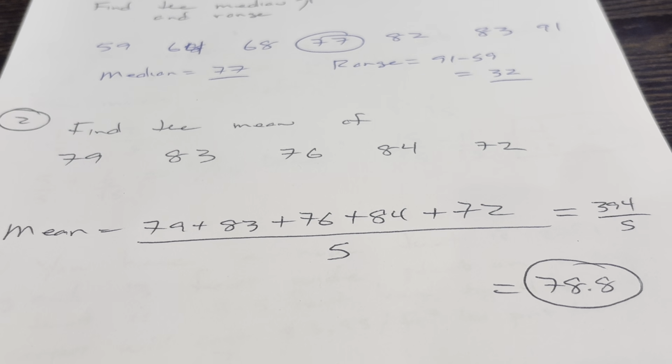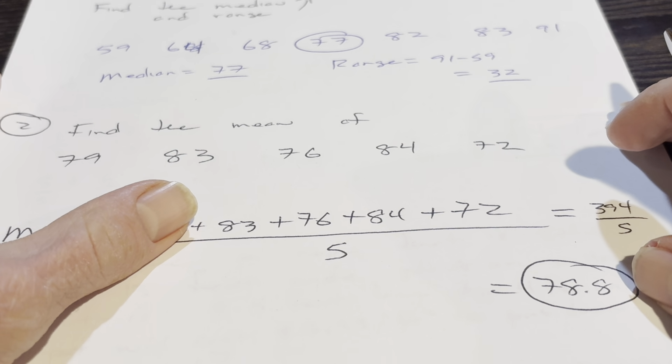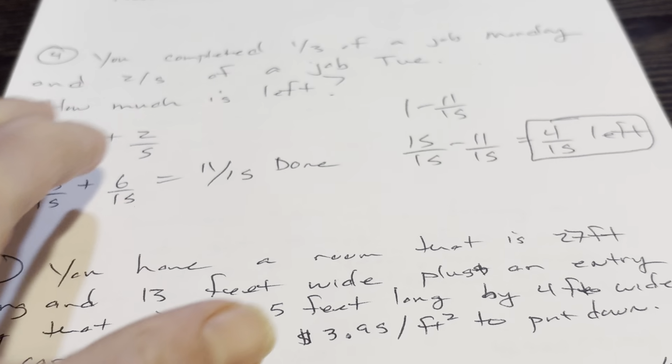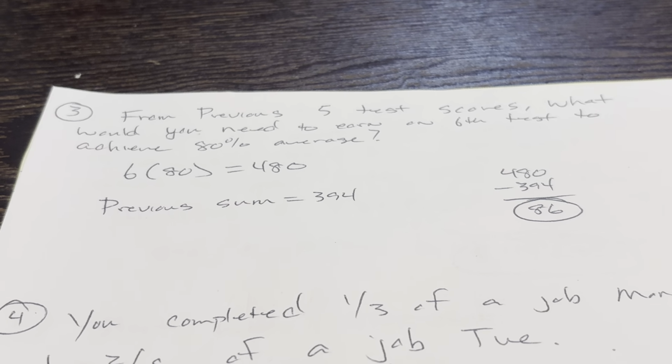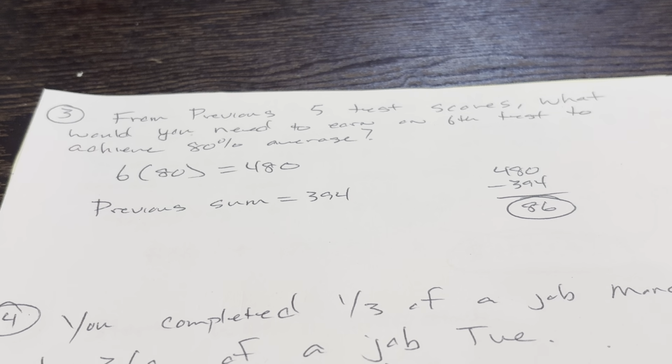So let's pretend for number 3 that you're going to take 6 tests in a particular semester, and this person's very close to an 80. What do they need to get on the 6th test to achieve an 80%? So that's question 3 here. From the previous 5 test scores, what would you need to earn on the 6th test to achieve an 80% average?